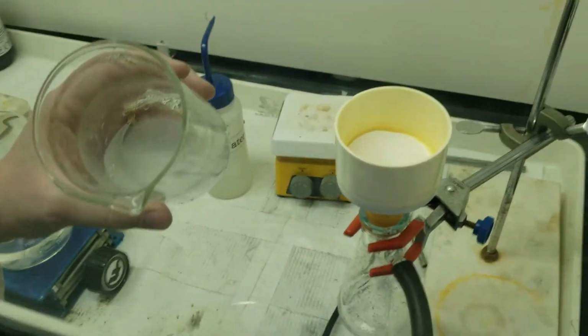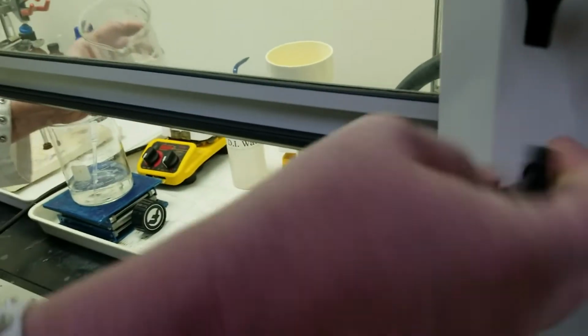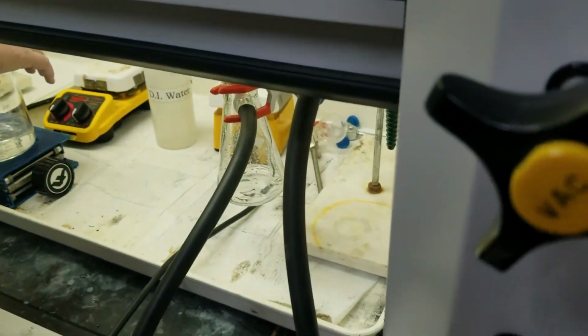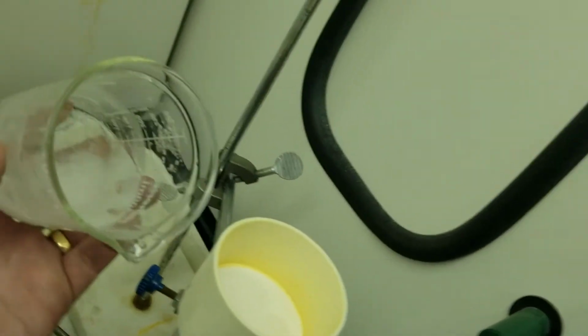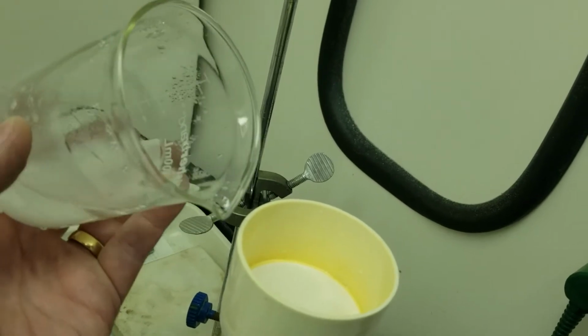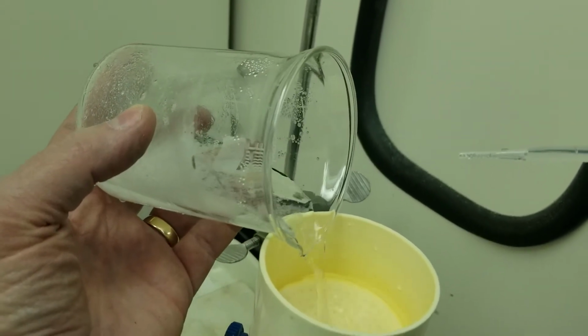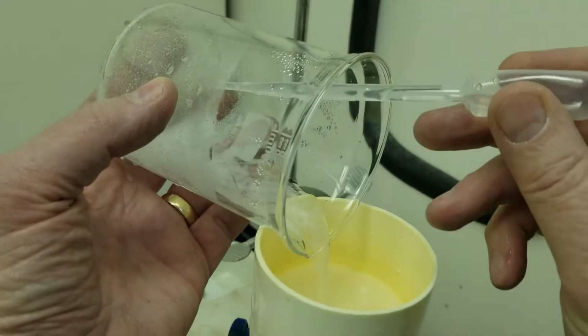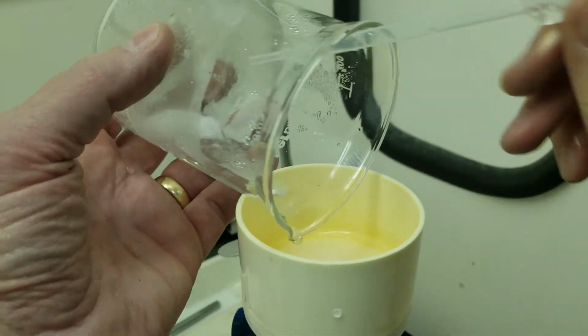We've been icing it for 5 minutes. We're going to turn the suction on. Use ice cold water to filter with. We're going to try to take as much of that product out as we can and put it over here in the filter paper. First I'm going to pour off all the liquid, and then I'll start squirting in the crystal.